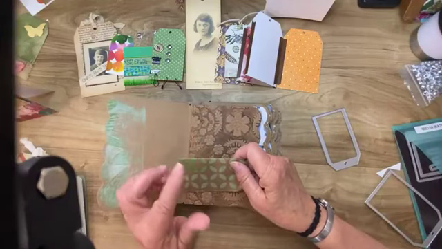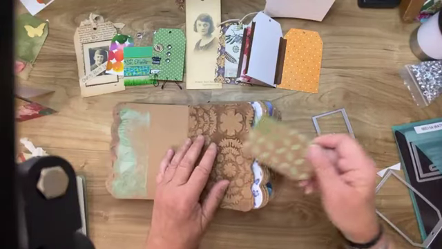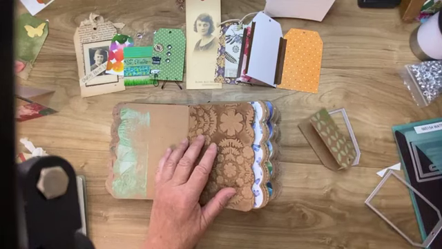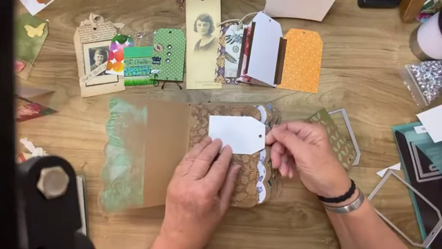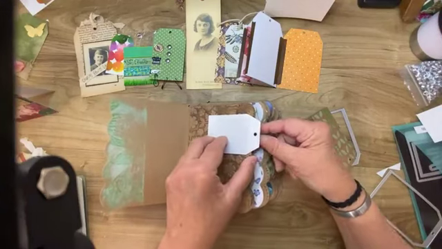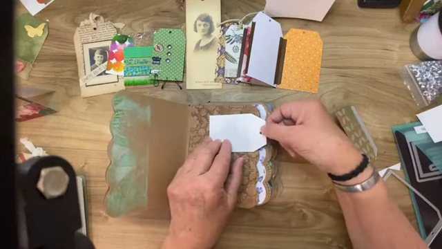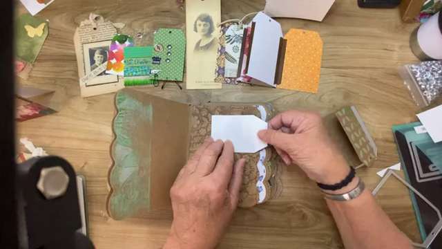The other thing was, and I don't think we did this, but we were talking about having a tag as like a tab. So you could take a tab and stick that out here, and it would look cute with your little charms.